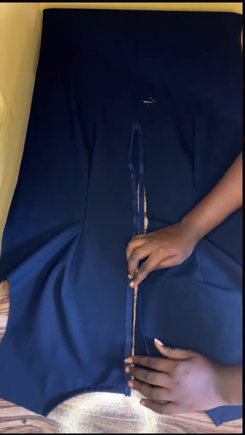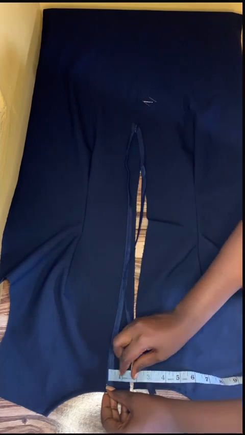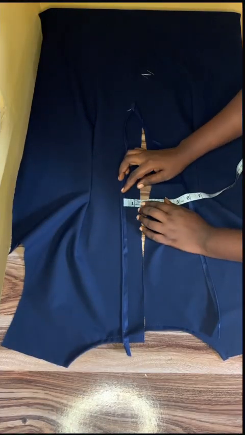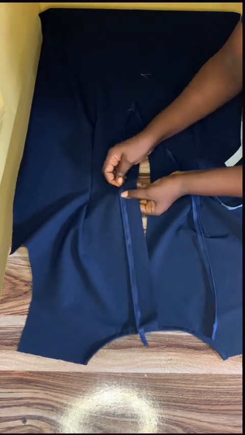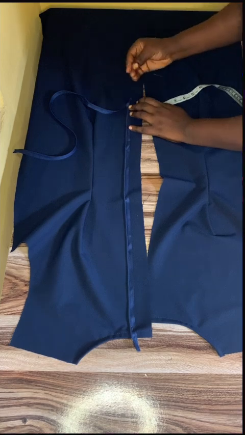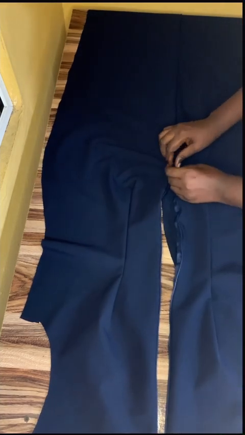Next we're going to fix our zipper, and I'm using this invisible zipper. I'm using the small head for it. You're going to pin it down like this. Remember that it was 1.5 inches that we added for the zipper allowance. That is what you're going to take, and then pin down your zipper like this and fix. As you can see here, I have fixed the zipper and then turned it like this and fixed it. This is what we have. This is what it looks like.